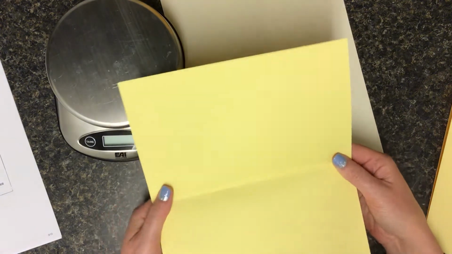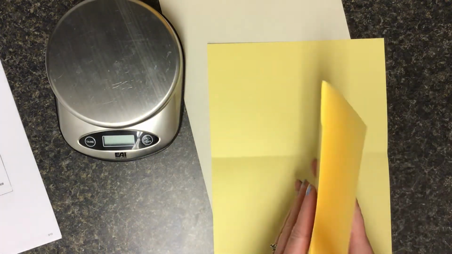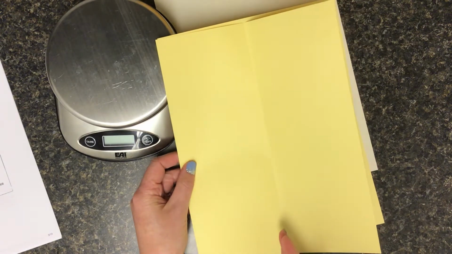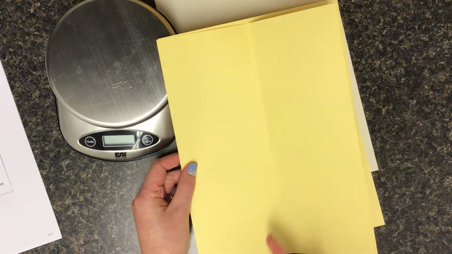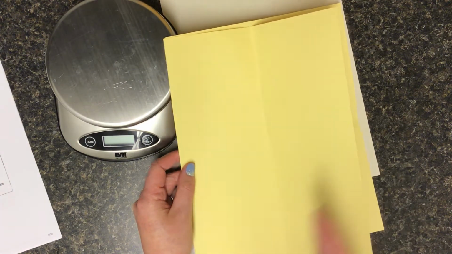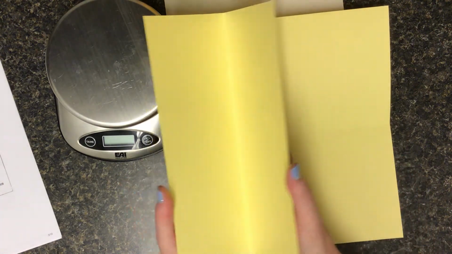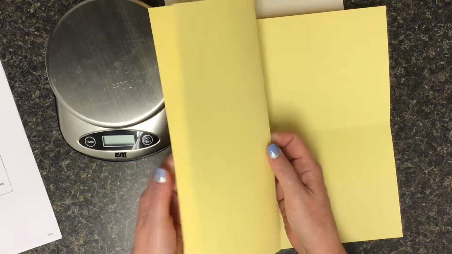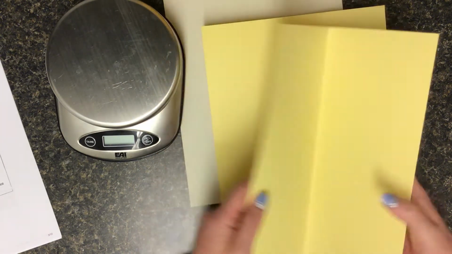That's because this paper that I have here, this cardstock, the grain of this cardstock goes on the 11 by 8.5 side, this way. So that's why when I folded it this way, it had a nice even fold, on the 11-inch fold.